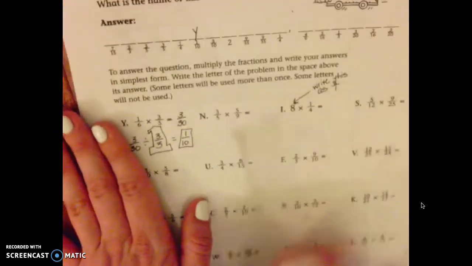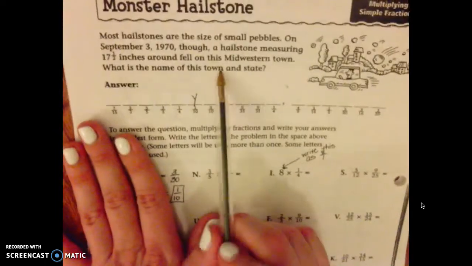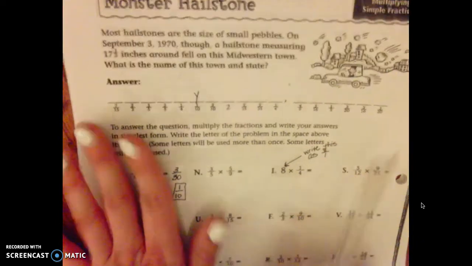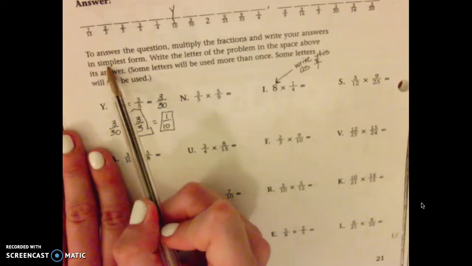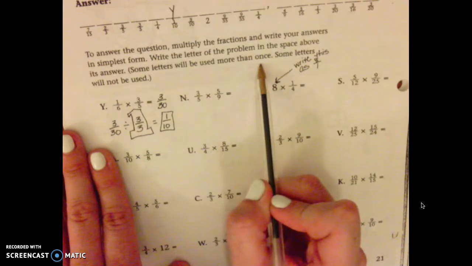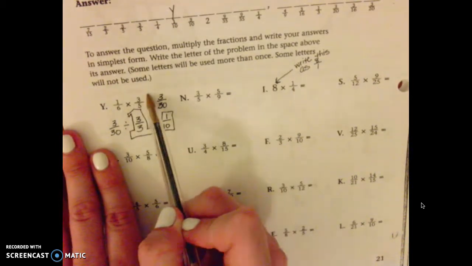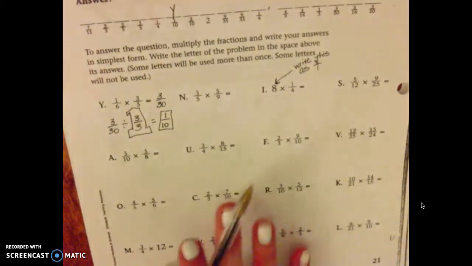Next page, we are almost done. Only 2 more, and these next 2 are going to be so easy for you, you don't even need me for this. Okay? Multiplying fractions, so exact same thing. Question, answer, simplest form. Some are used more than one time, some are not used at all, so don't freak out if you don't see your answer up top.